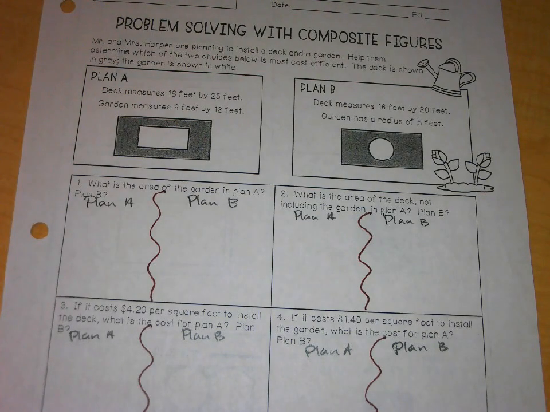Okay, so our job is to figure out which plan makes the most sense in the end, plan A or plan B. So we look at plan A. It says the deck measures 18 by 25 and the garden measures 9 by 12. So again, the garden's inside the deck. The first question says, what is the area of the garden in plan A and plan B?